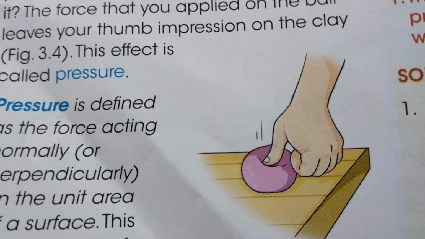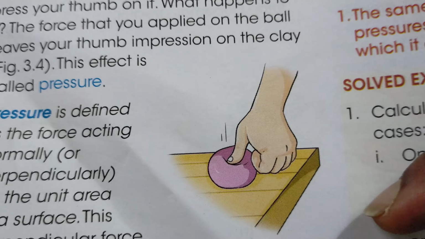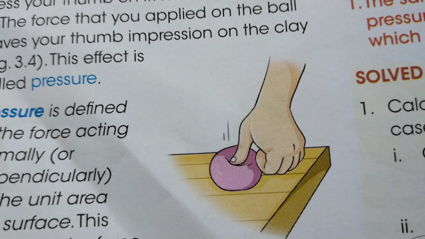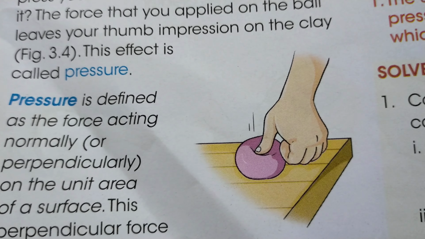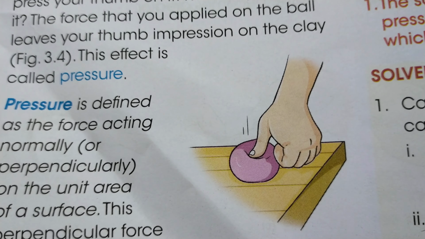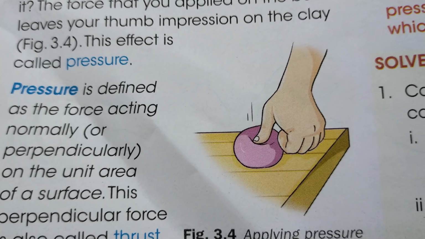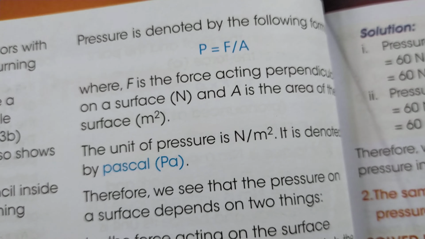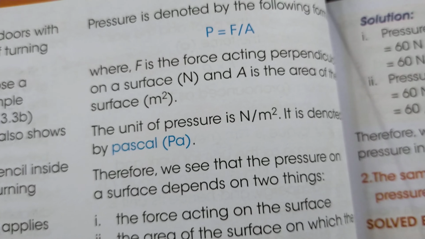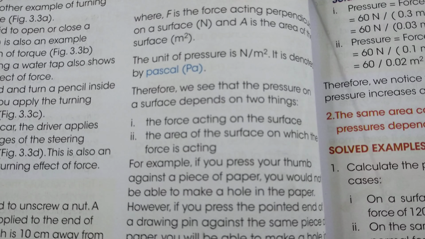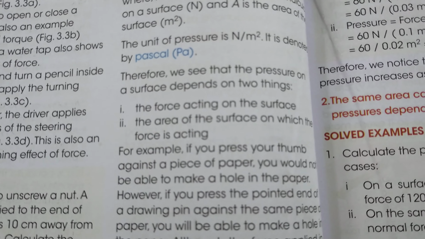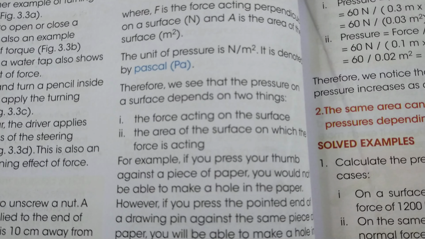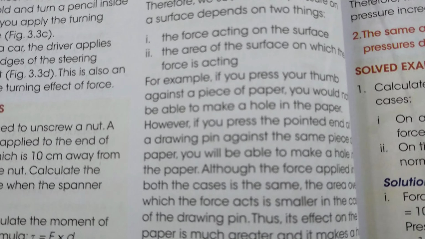So on the screen you see force being applied on a ball with the help of a thumb. The force which is applied normally is called thrust. Therefore pressure equals thrust per unit area, that is force by area. The unit of pressure is Newton per meter square. It is also denoted by Pascal, that is Pa, right? So pressure depends upon two things: the force acting on the surface and the area of the surface on which the force is acting. So you see the example on your screen.